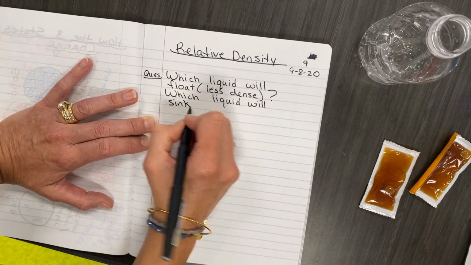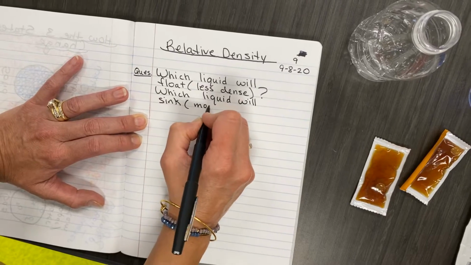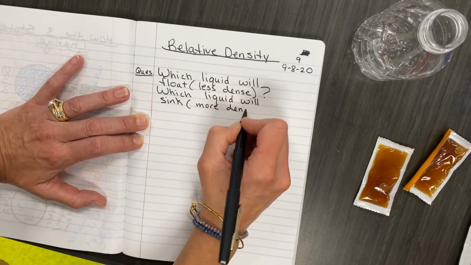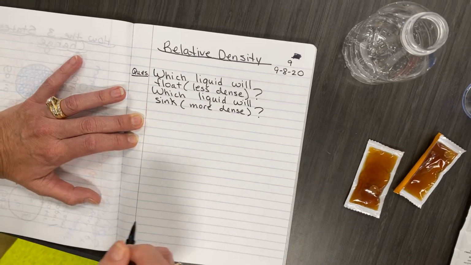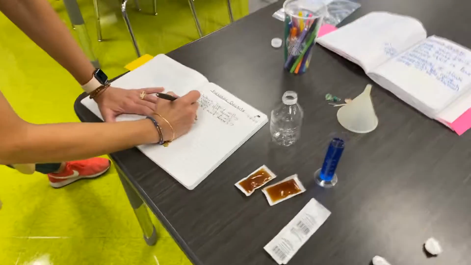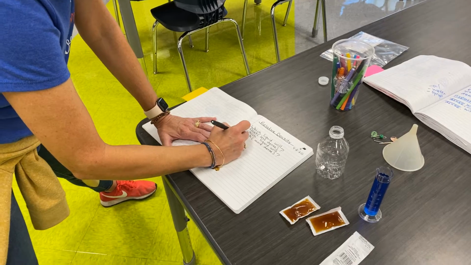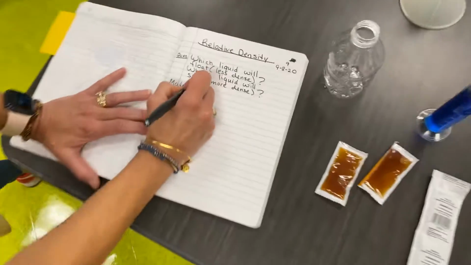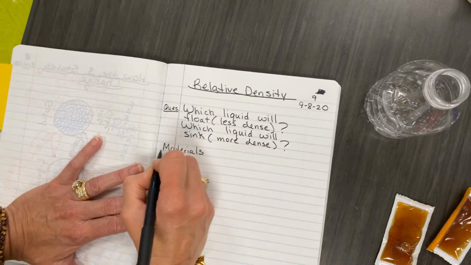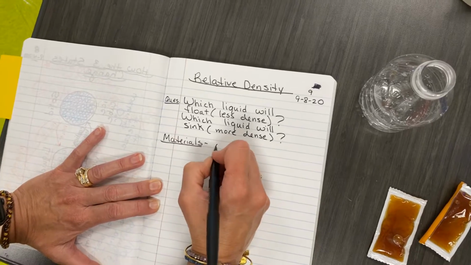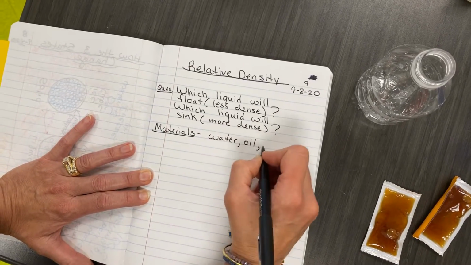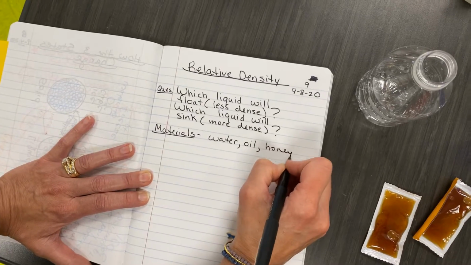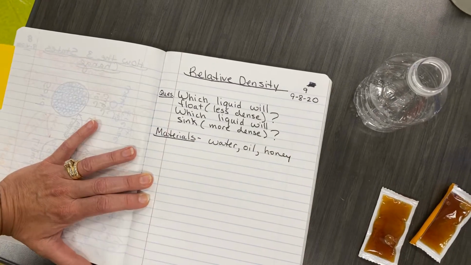If it sinks down to the bottom, it is more dense. Okay? And next we have our materials. So we have our water, our oil, and the honey. And of course the empty bottle.